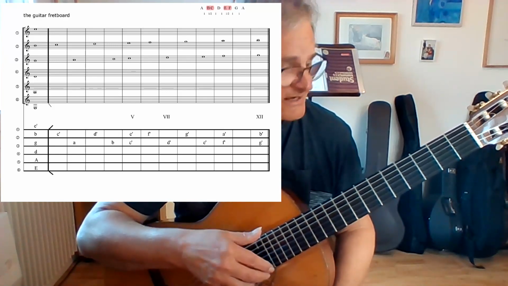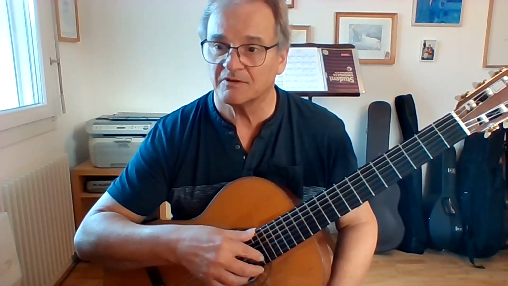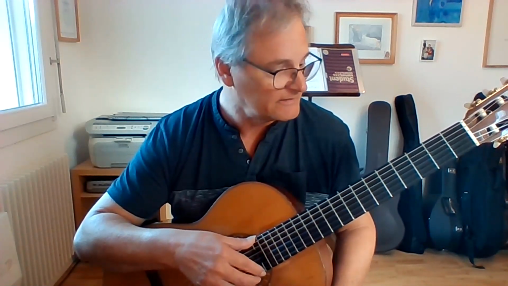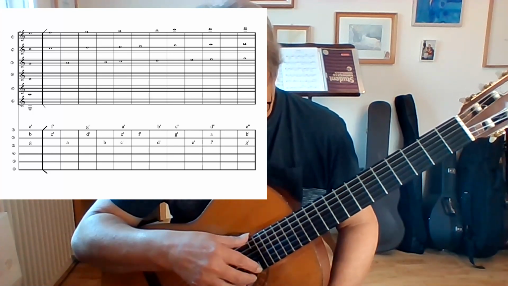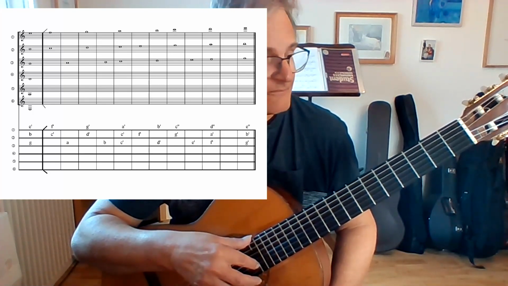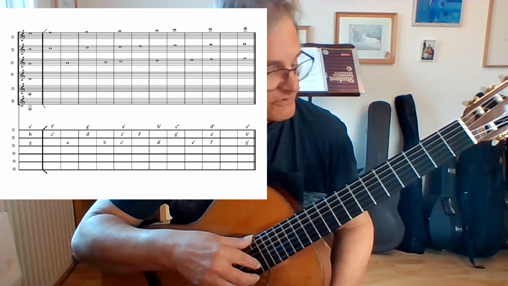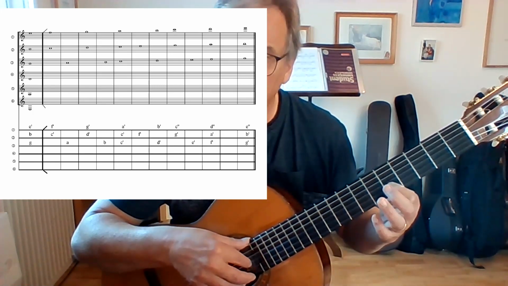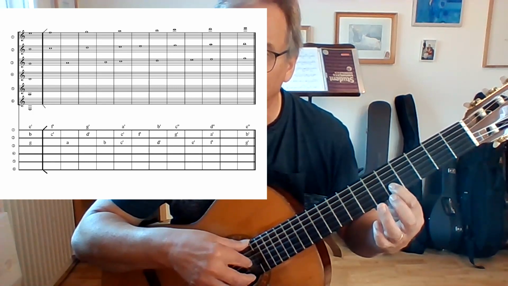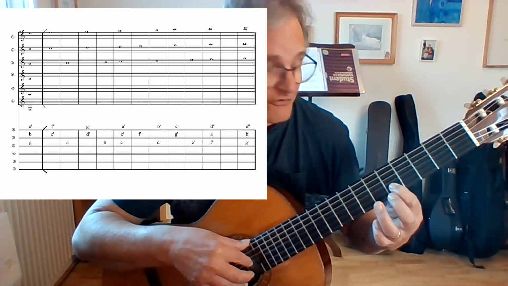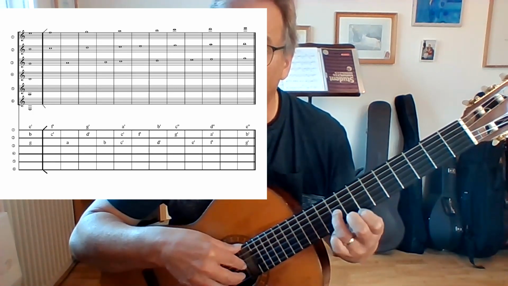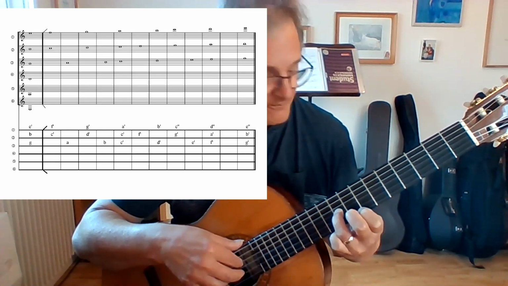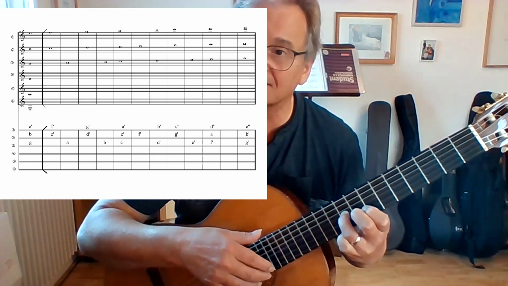Okay, let's take string 1, the E. You see this open string E, the same note we have here on second string in the fifth fret, the same tone we have here on third string on fret 9.